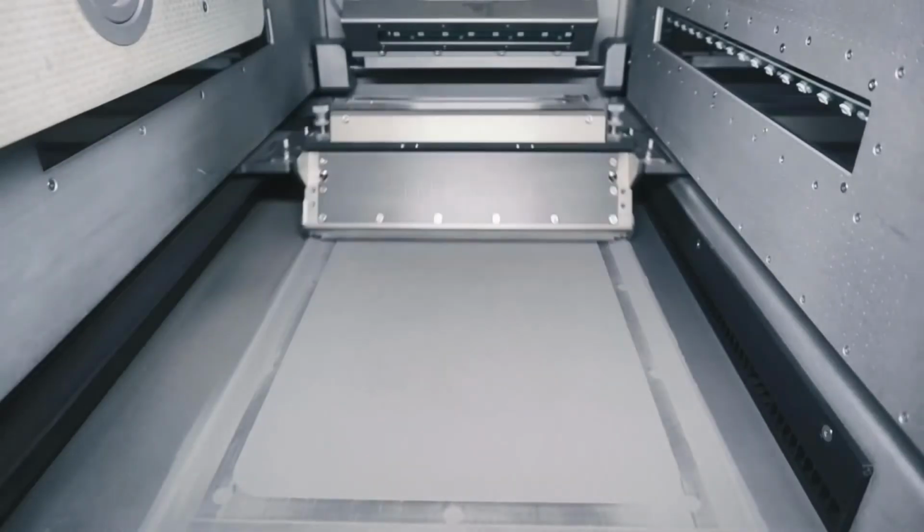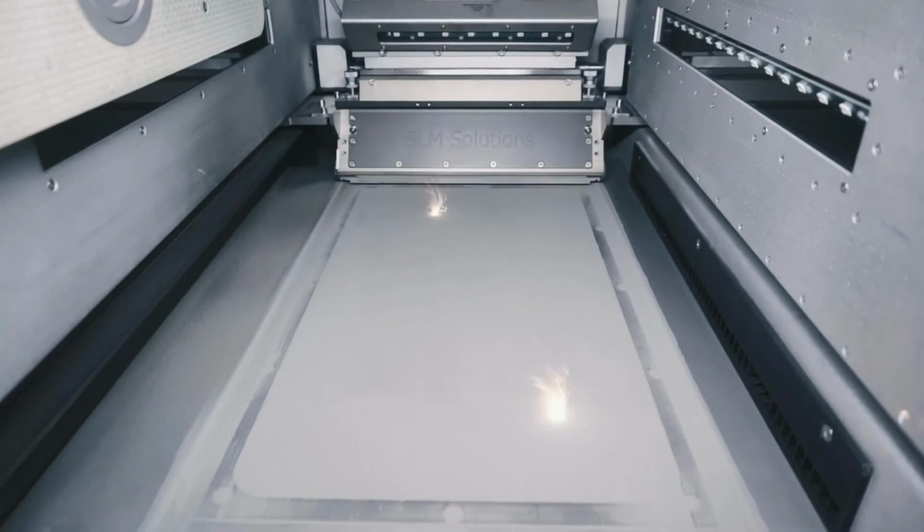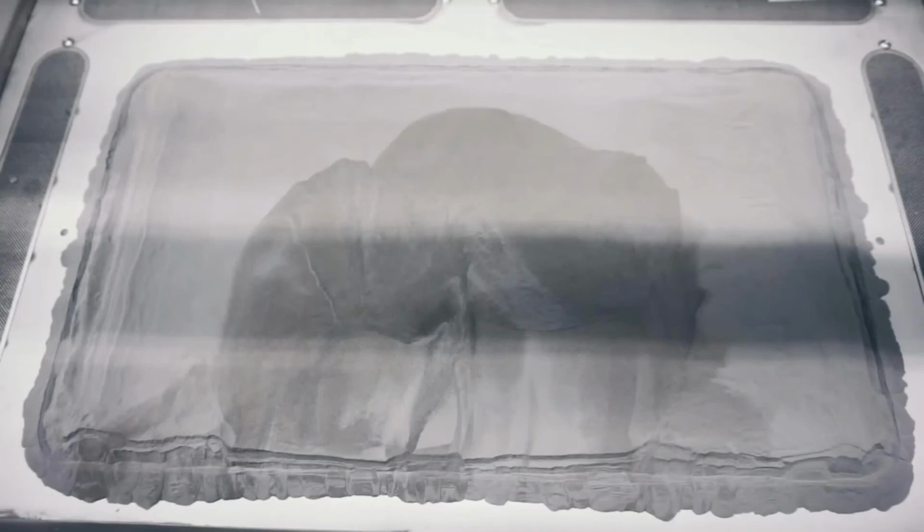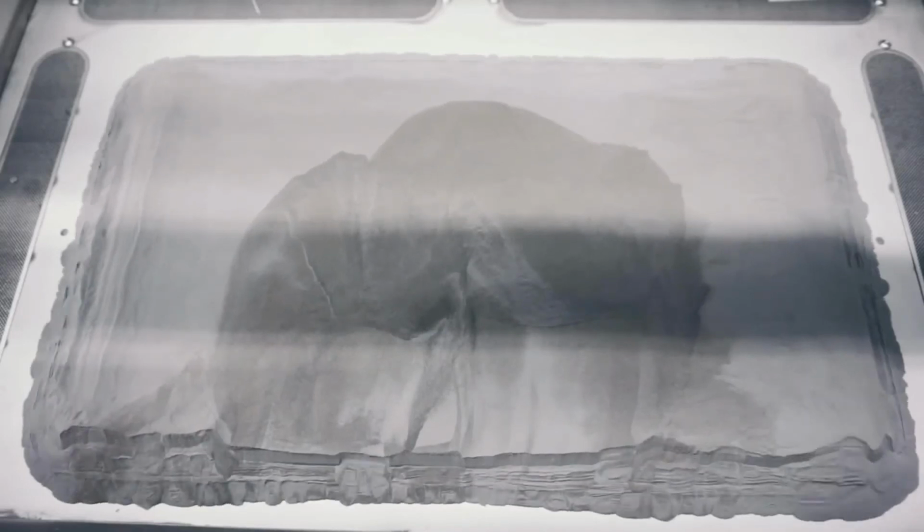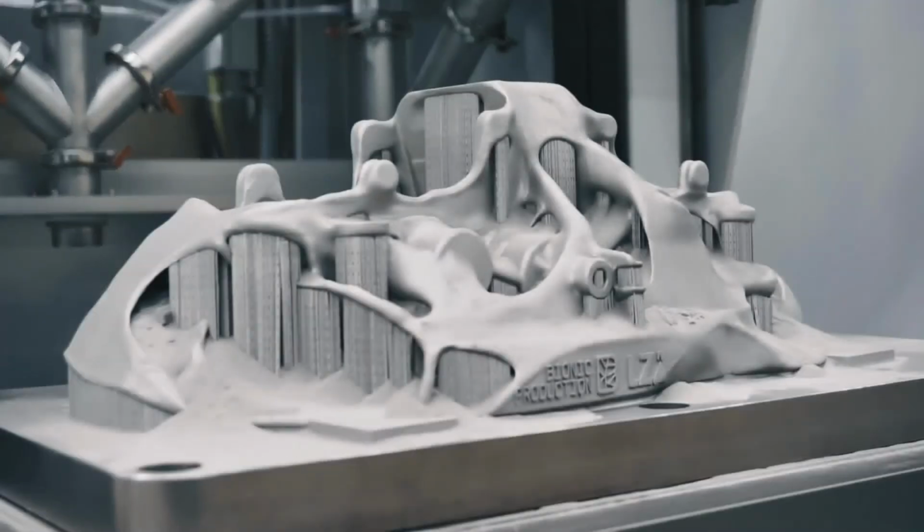Our next example here. So this is an SLM 500 quad laser building titanium right now. This is the part being removed from the build cylinder. You can see the powder just falls away. Everything that's not welded is just loose powder, which can be brushed off and removed to be reused.